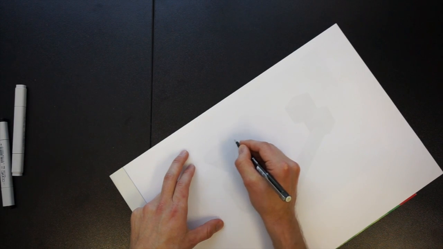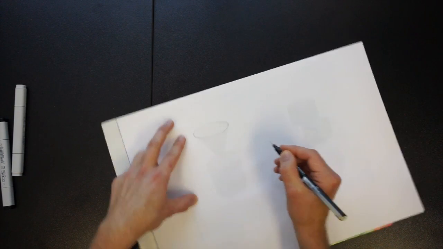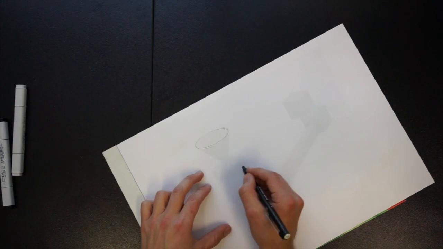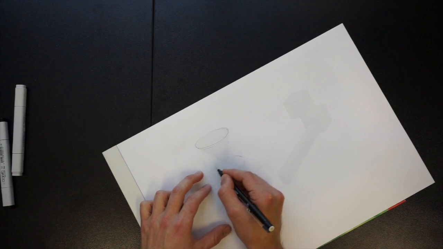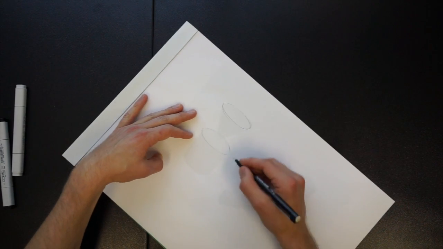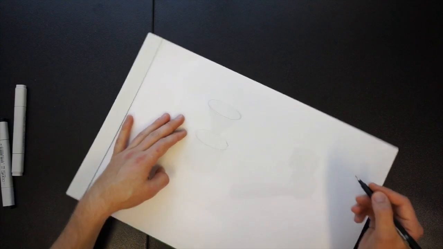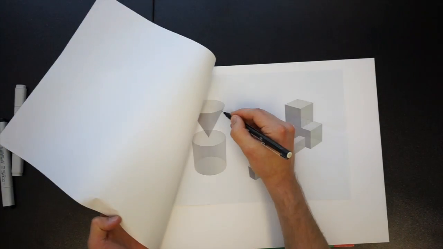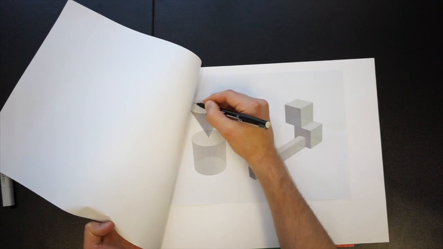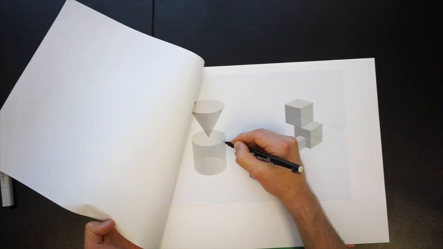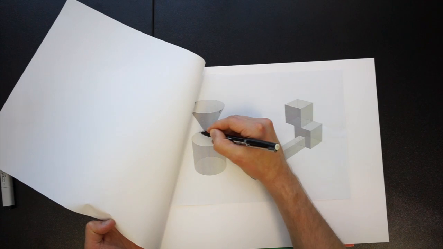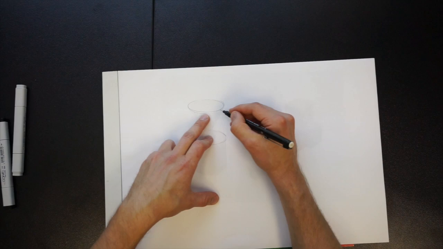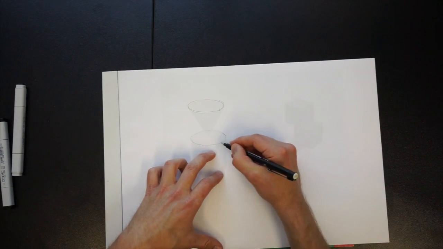So say we wanted to join this cylinder, and you can see here I've even got the line work to show me. You can pretend these are maybe your contour lines. You can see them here, here.